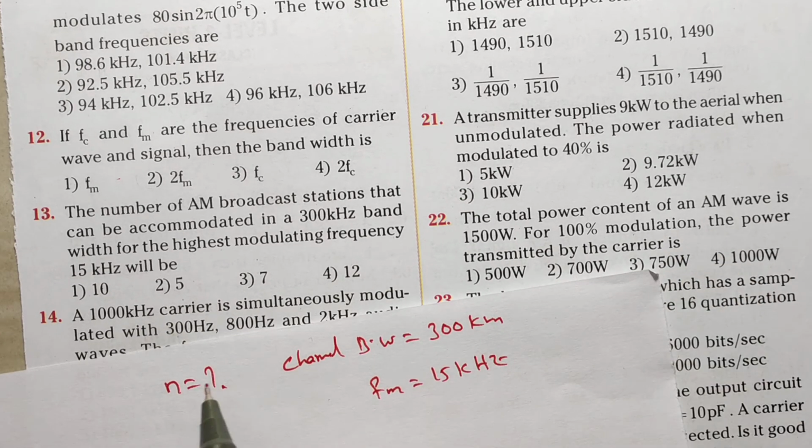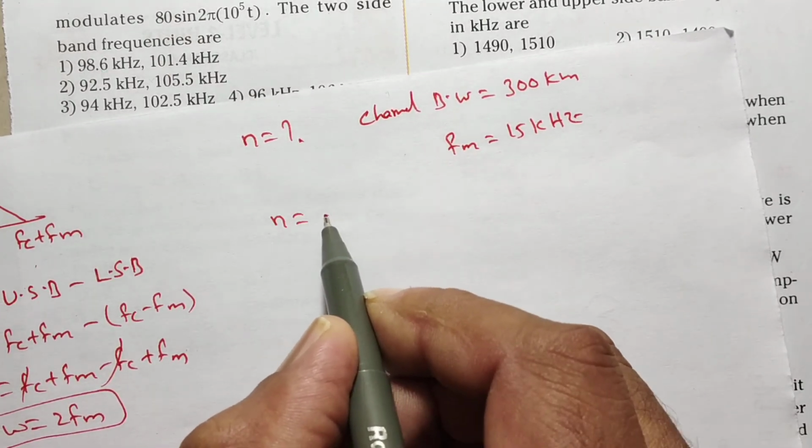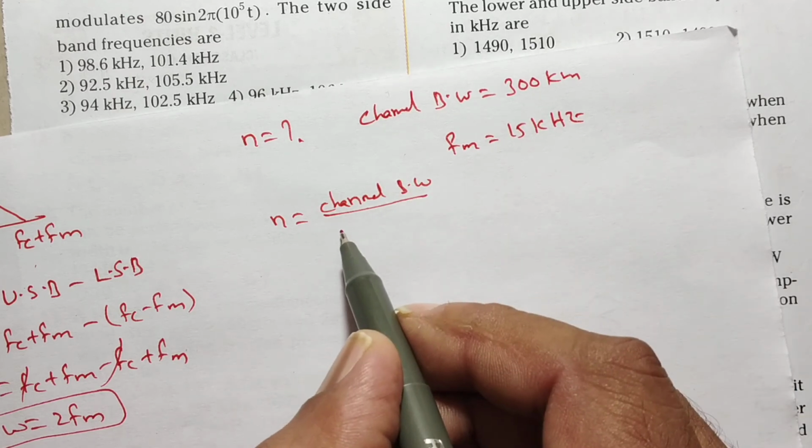We have to find the number of channels present in this channel bandwidth. N is channel bandwidth divided by signal bandwidth.